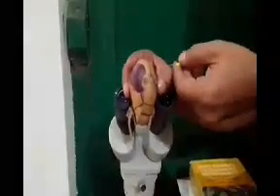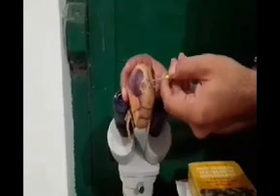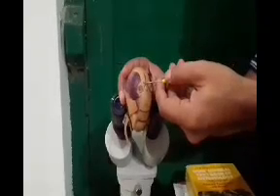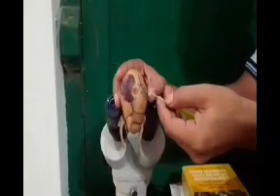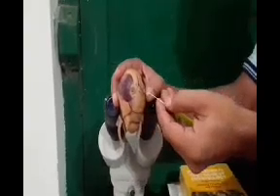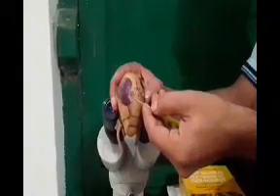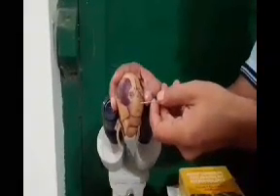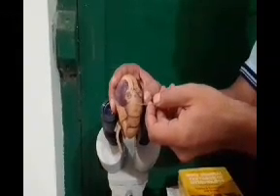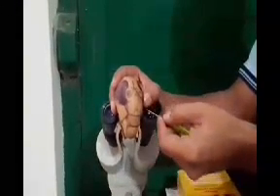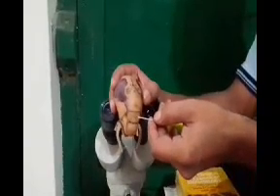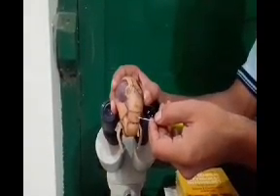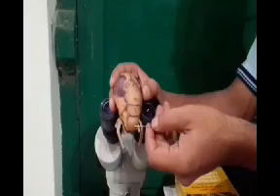These are two compound eyes. This is epicranial suture. These are ocelli. These are antennal fossae, from where the antennae arise. This is frons. These are gena, a paired structure. This is clypeus, and this is labrum.